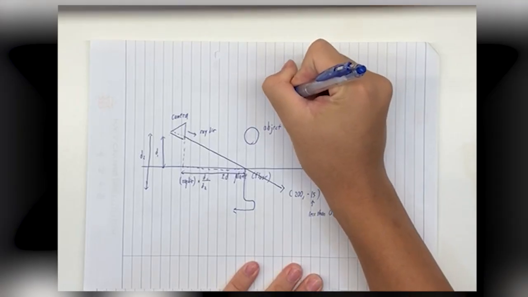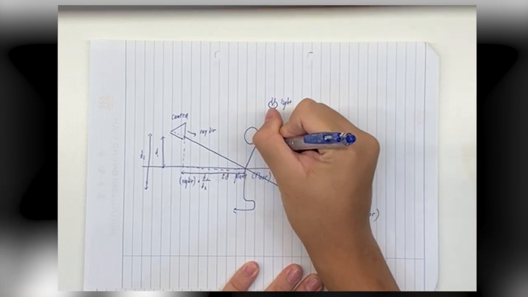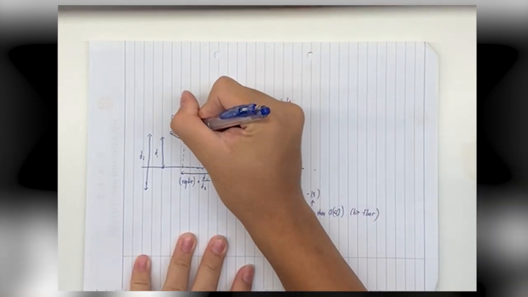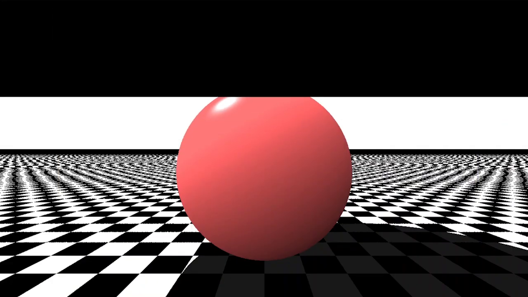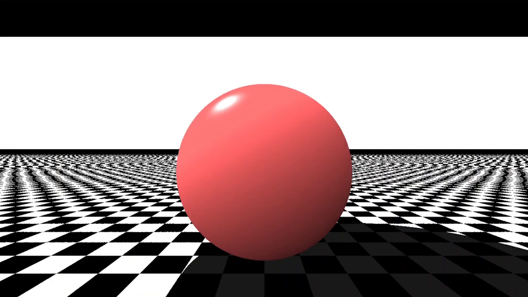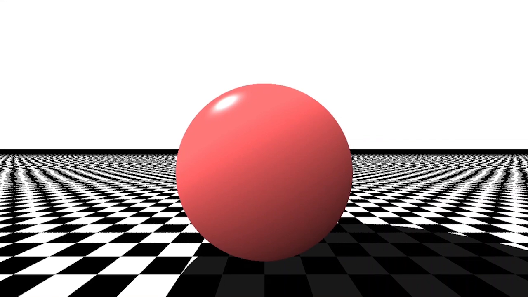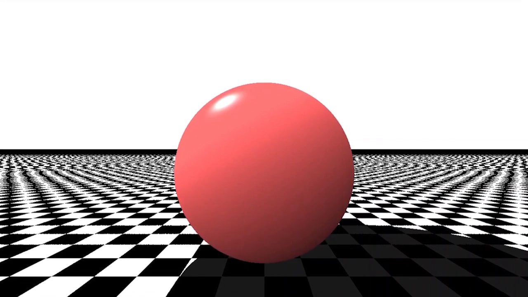Now lastly, I just want to add some basic shadows, and to do this it's actually quite simple. So when a light ray hits the floor, we can check whether the area is in shadow by casting a ray towards the light source and seeing whether the ray can reach the light source. If the ray hits an object before reaching the light source, it means it's in shadow, and we can just make the spot darker. Wow, nice! I made a ball that looks like it came out of the 80s.